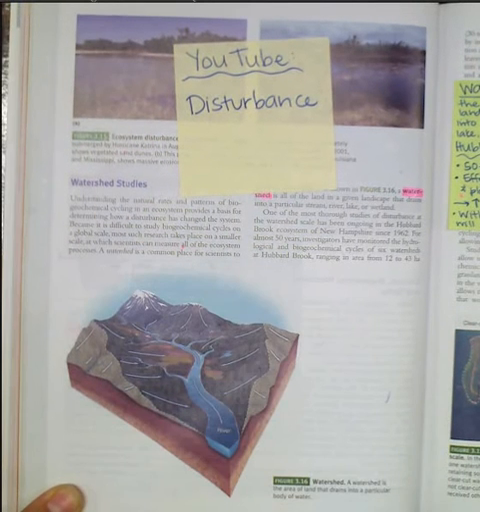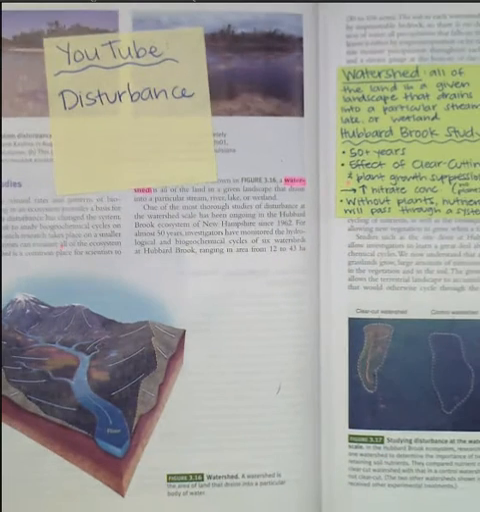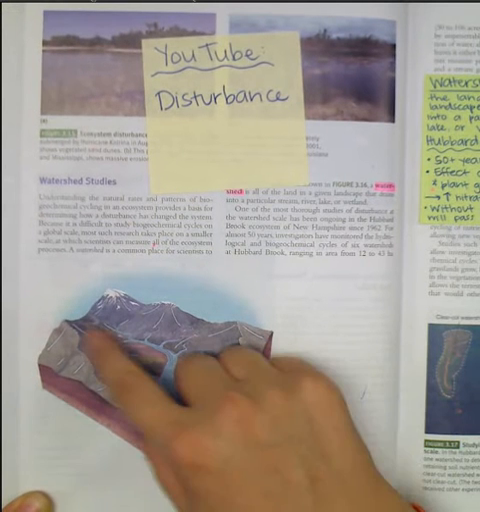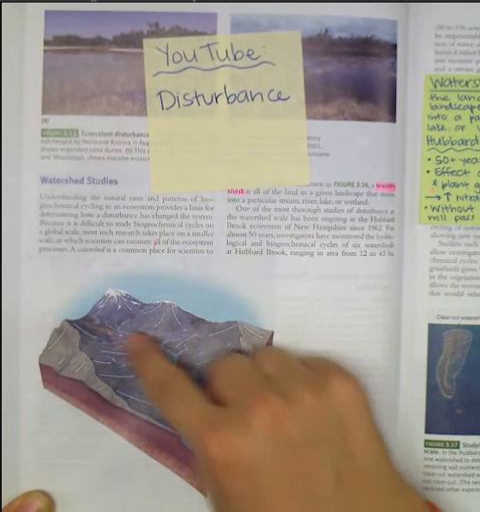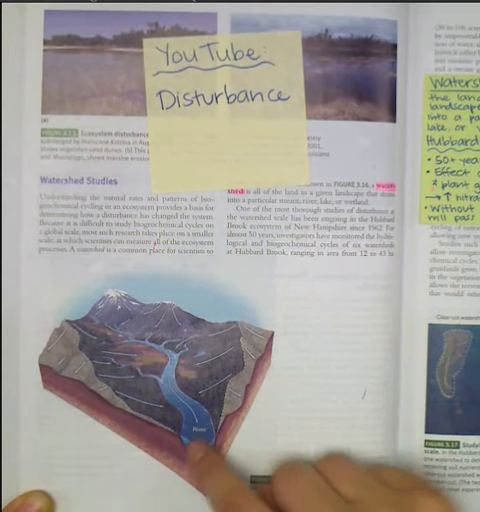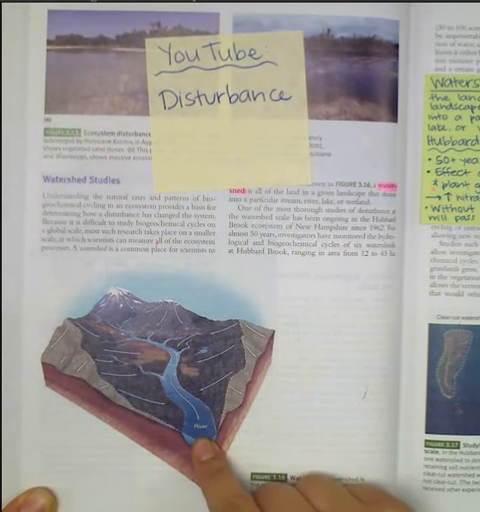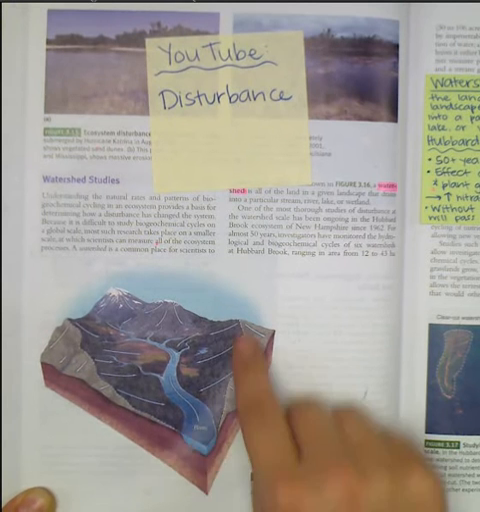So what the heck is a watershed? We have a picture of it here. It's basically all of this land that's being diverted into this river. So if it rains anywhere in this watershed, all of that water is going to eventually get to that river. So that's going to be this river's watershed. It's all of this land.